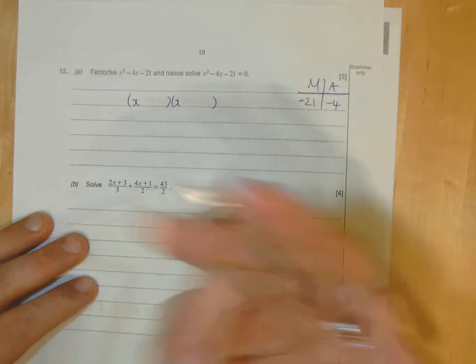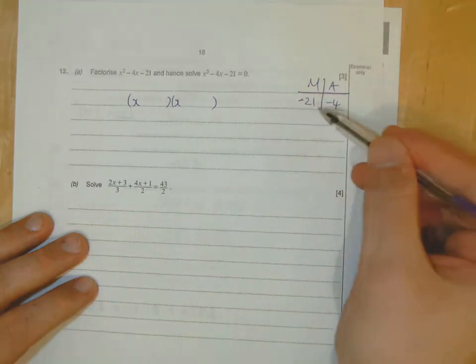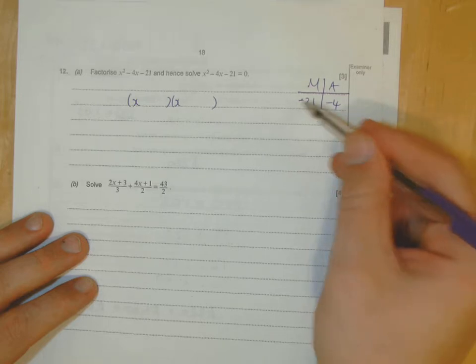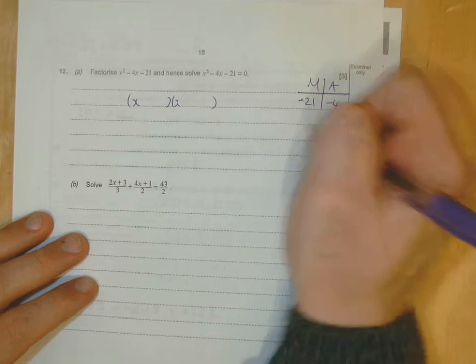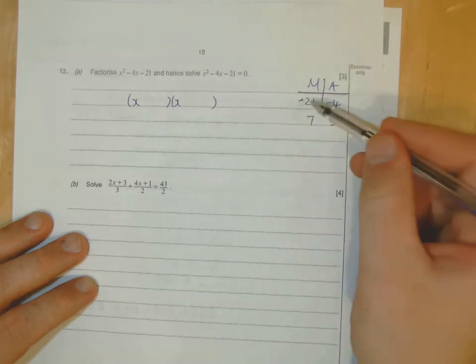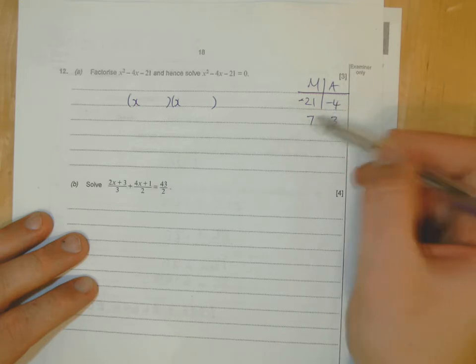So we need to think of a pair of numbers that multiply to give minus 21 and add to give minus 4. Let's think of a pair of numbers to start with that multiply to give 21. Don't worry about the minus. 21, 7 times 3. That works, doesn't it? 7 times 3 gives you 21. And then ask yourself, can I get minus 4 from here? And I think we can.